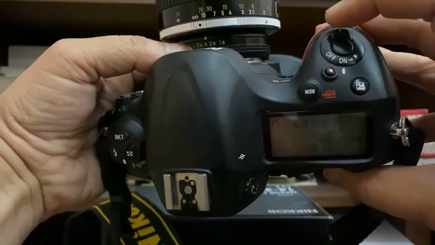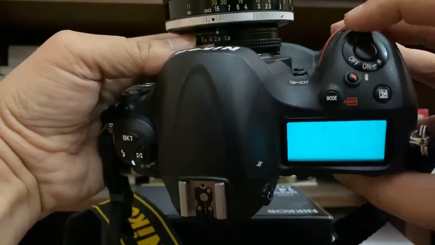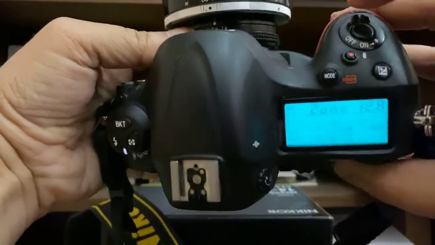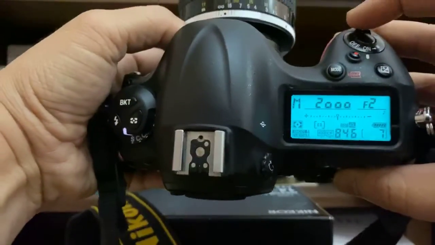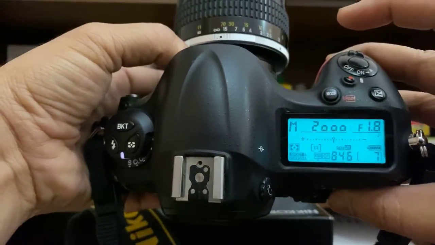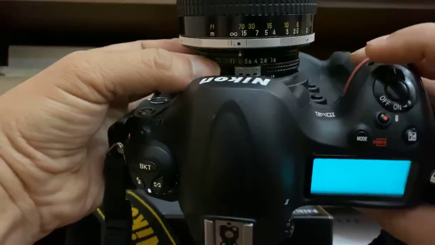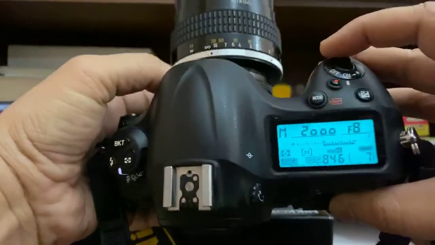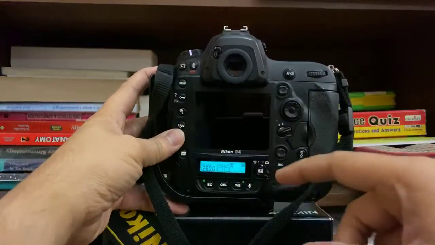I'm at f4. See, I am at f4. I am at 2.8. This is f2. This is 1.8. I am going to f8. You see f8 over there? I am at f8. So I just synchronized.